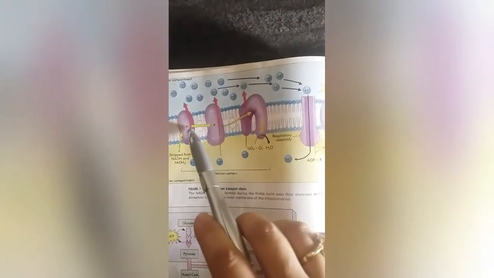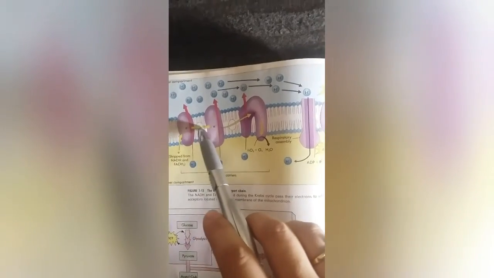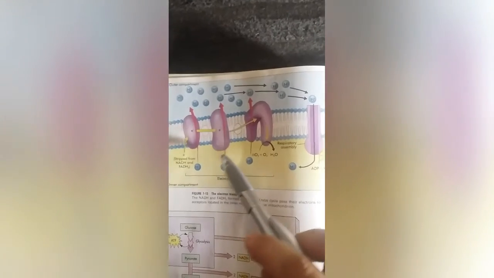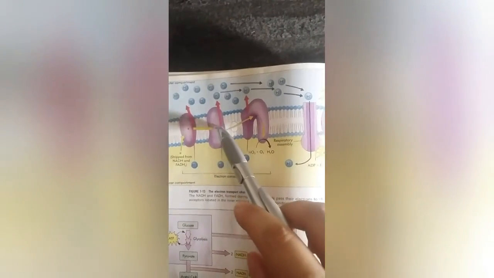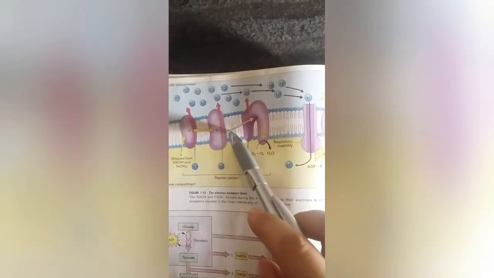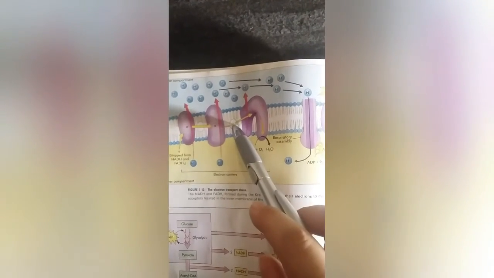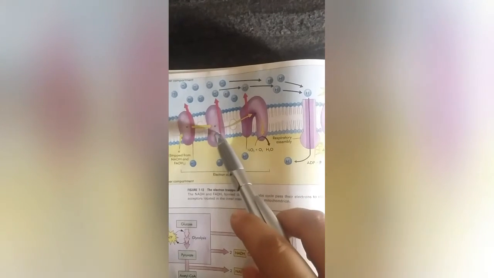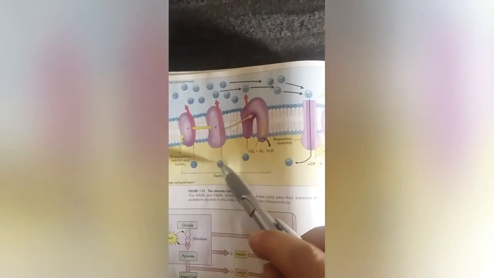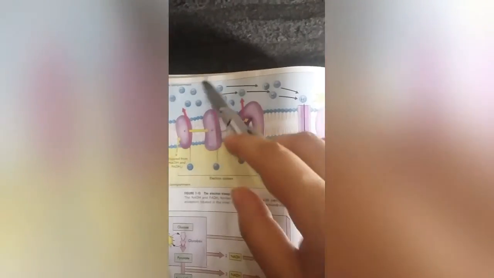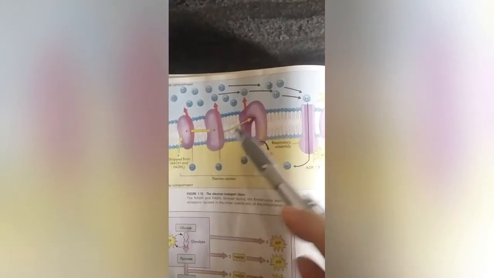Then it passes through this electron. We have 2 electrons here, which will pass through the ubiquinone, and then here we have this electron. Once the cytochrome C carries another electron, so once we have one electron released from this protein complex, a hydrogen proton will be going out as well at the same time.